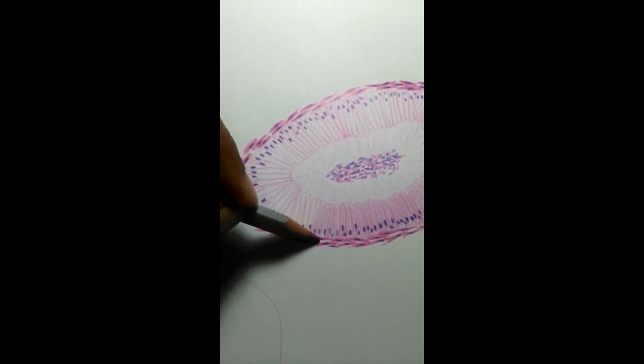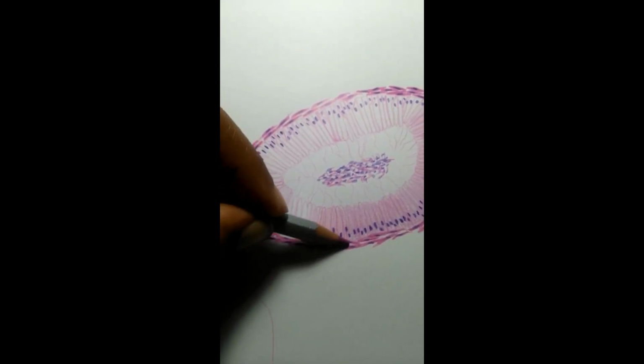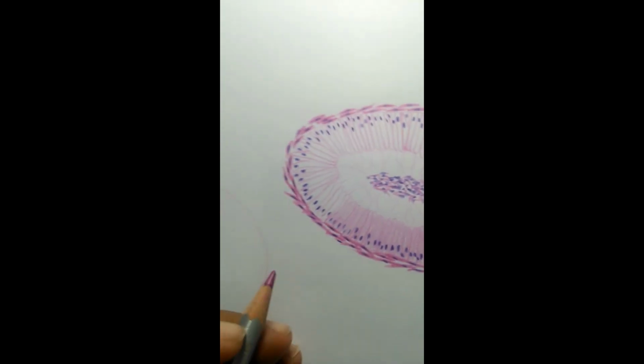So this is how you're coloring it. Okay, I will finish coloring it later.